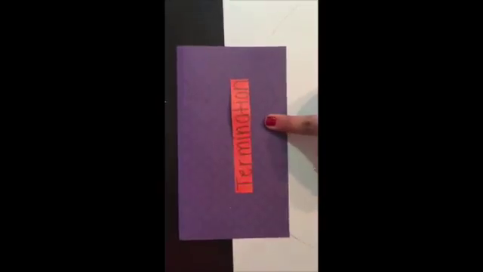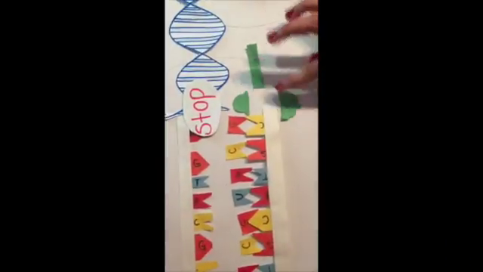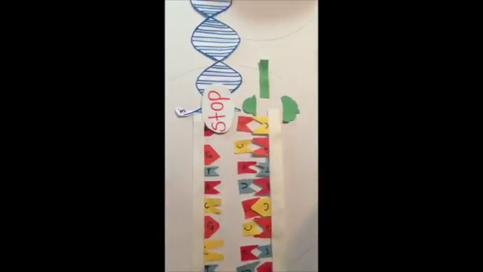The third and last step of transcription is termination. In termination, the RNA polymerase reaches the end stop of the DNA strand, and that is when termination occurs.